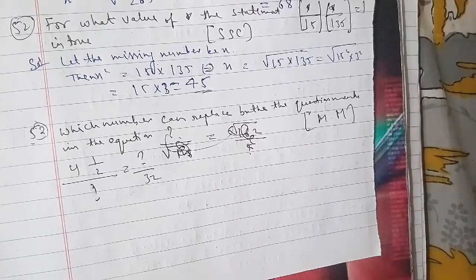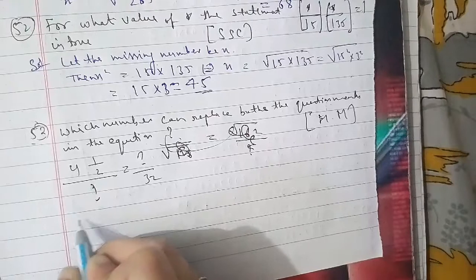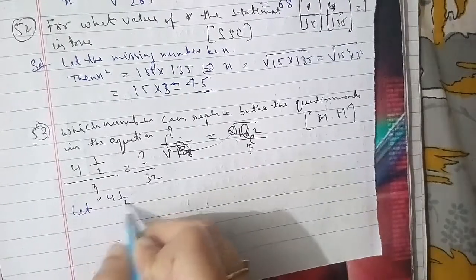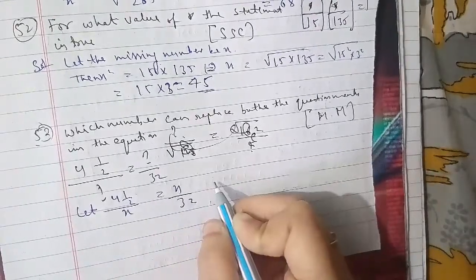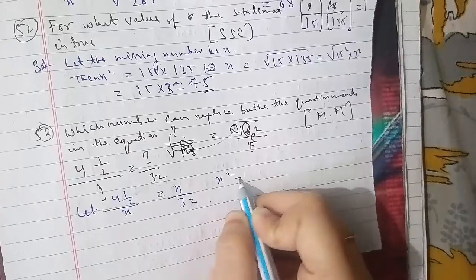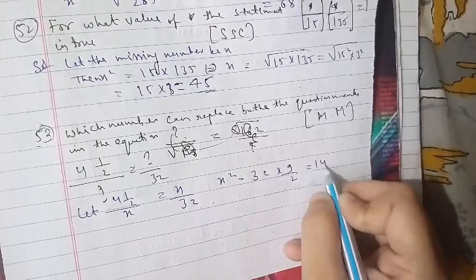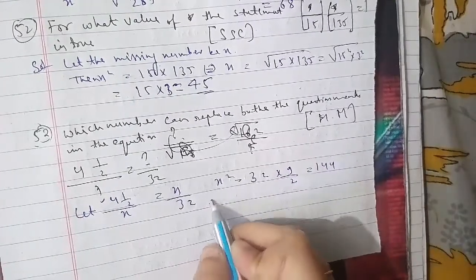Let 4 1 by 2 upon x equals x upon 32. Then what we'll do, x square equals 32 into 9 upon 2, which equals 144. Then further x equals under root 144 equals 12, that is 12 12 is 144 here, and that will be the right answer for this question as well.